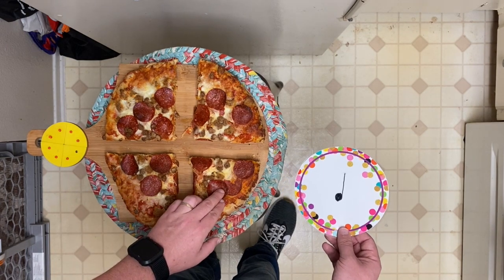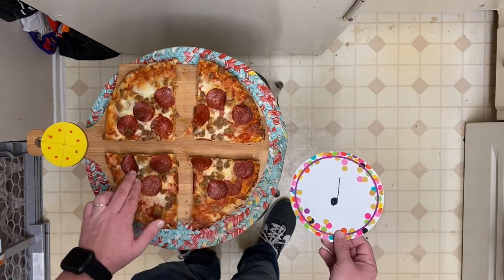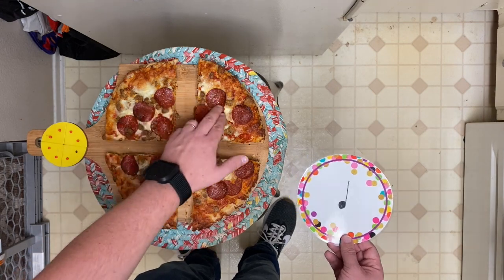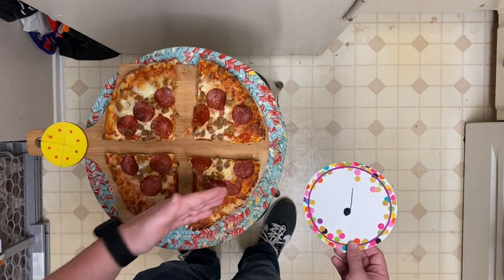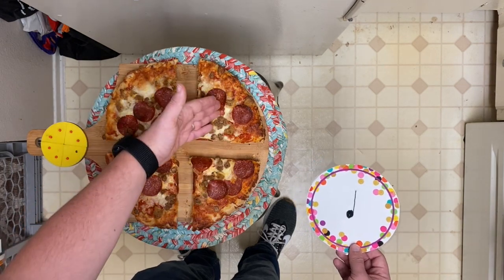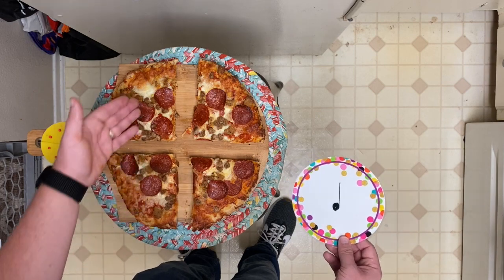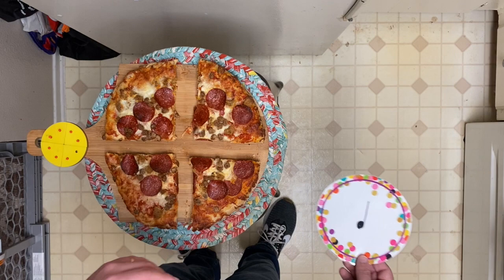So here we have 1, 2, 3, 4. 1, 2, 3, 4. And our music kind of goes, when we're counting beats, it goes in that motion of 1, 2, 3, 4.